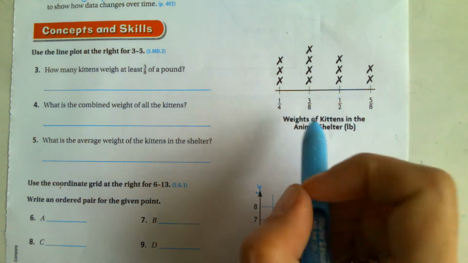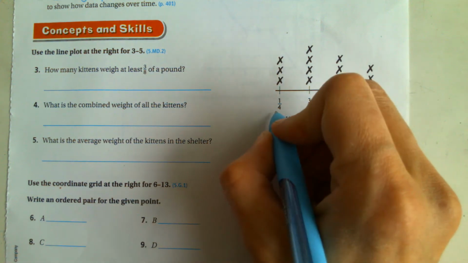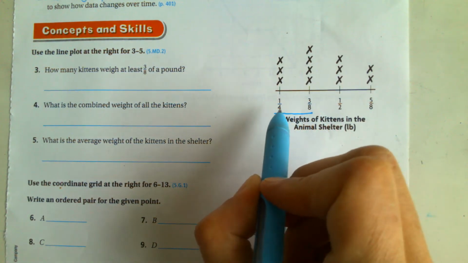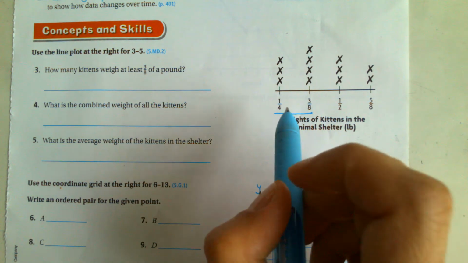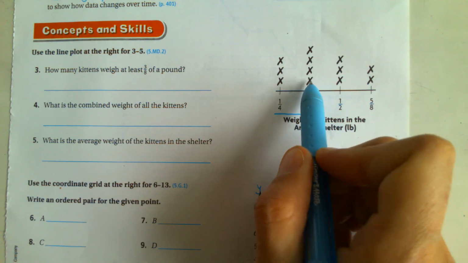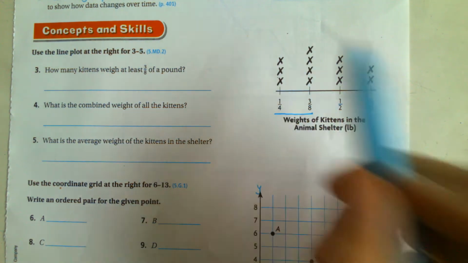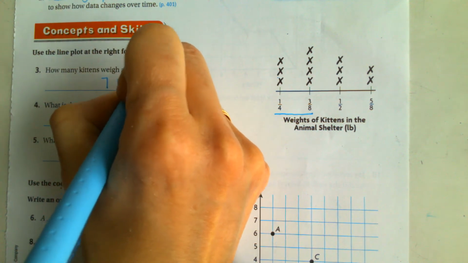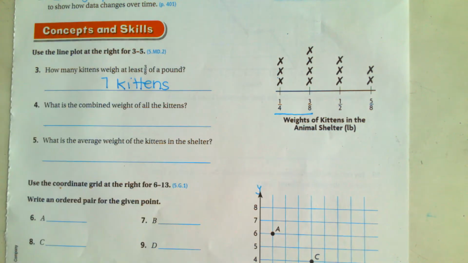All right, so how many kittens weigh at least 3/8 of a pound? So here's 3/8 of a pound. At least means 3/8 or more. So that would include the quarter pound kittens. Quarter pounds like a burger. Quarter pound kitties. So altogether we have 1, 2, 3, 4, 5, 6, 7. So that's 7 kittens that weigh at least 3/8 of a pound.